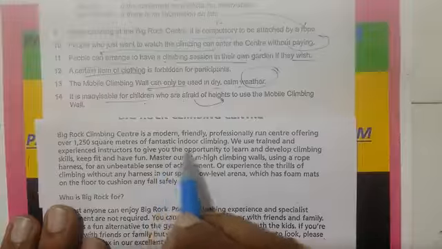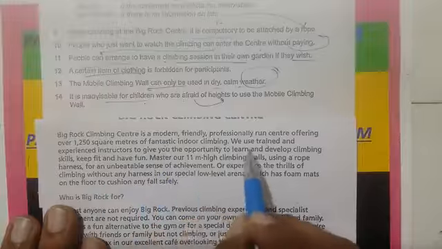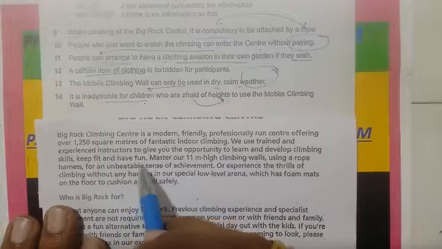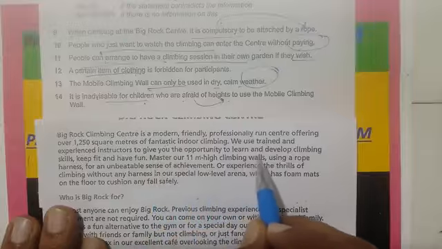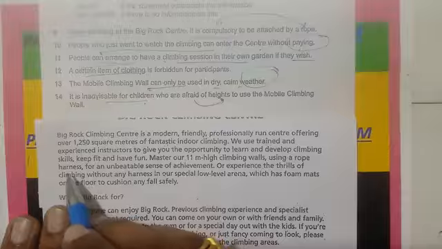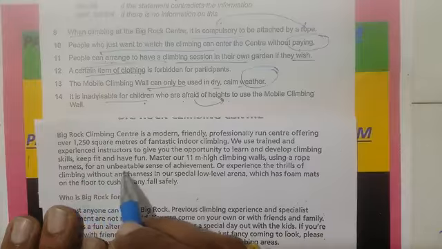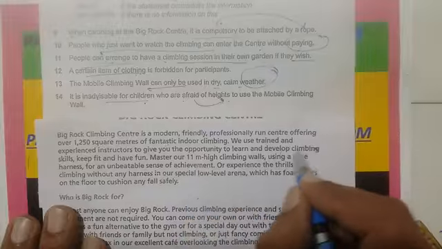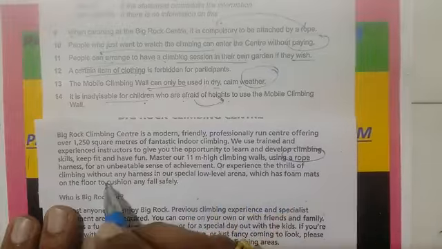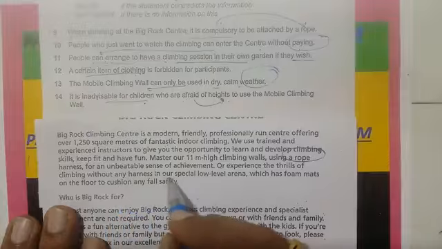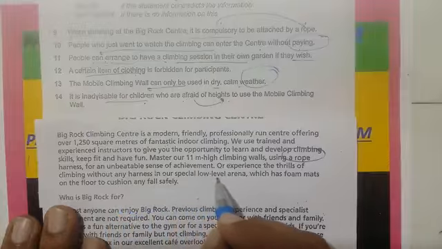You can just read with me if you think so. So, keep fit and have fun. Master our 11 meter high climbing walls using a rope and harness for an unbeatable sense of achievement. So here I got the word rope. Or experience the thrills of climbing without any harness in our special low level.